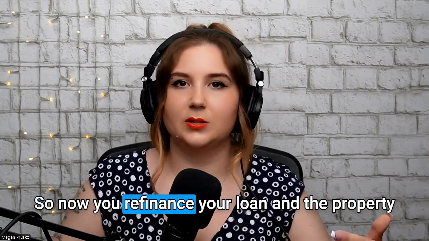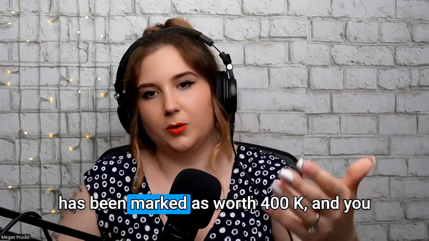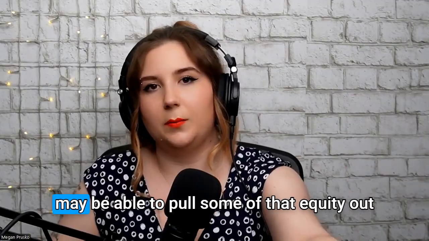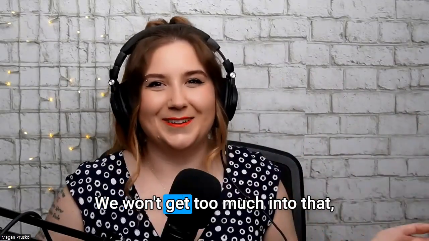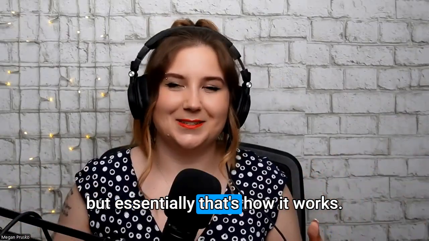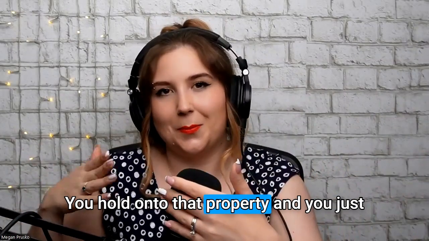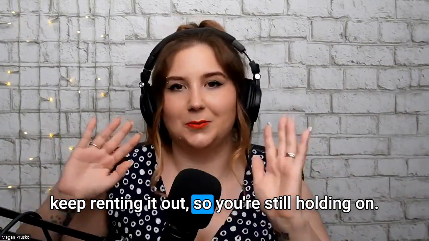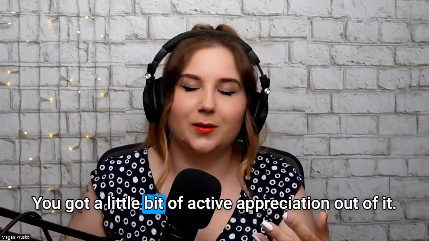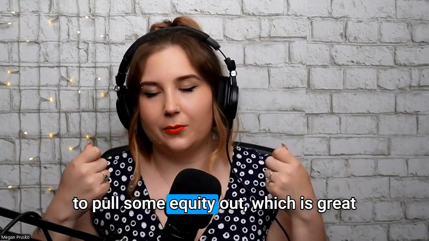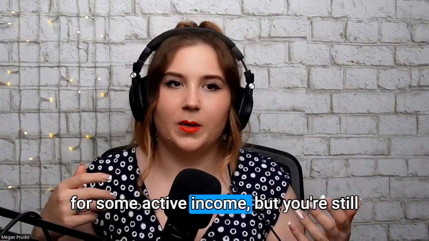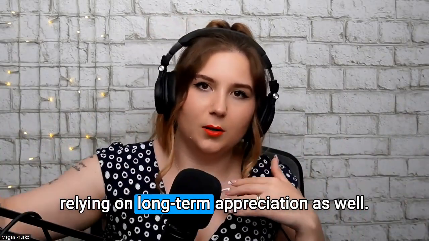So now you refinance your loan and the property has been marked as worth $400K and you may be able to pull some of that equity out depending on how much of your spread was. We won't get too much into that, but essentially that's how it works. You hold on to that property and you just keep renting it out. So you're still holding on. You got a little bit of active appreciation out of it by doing those renovations. You got to pull some equity out, which is great for some active income, but you're still relying on long-term appreciation as well.